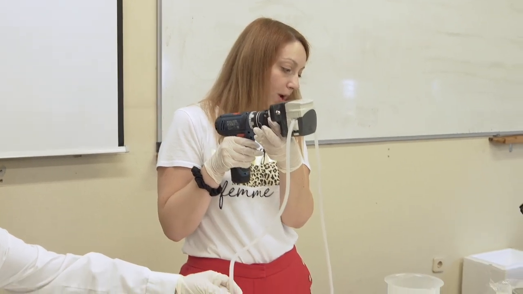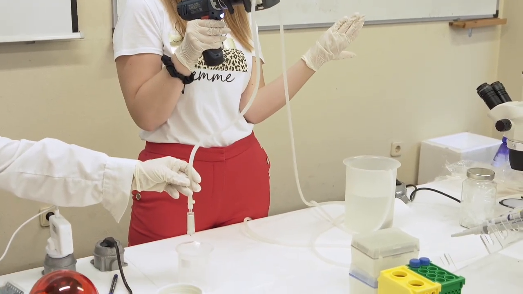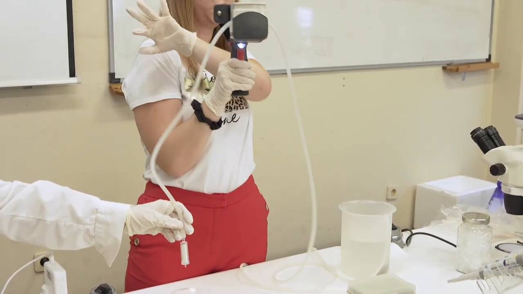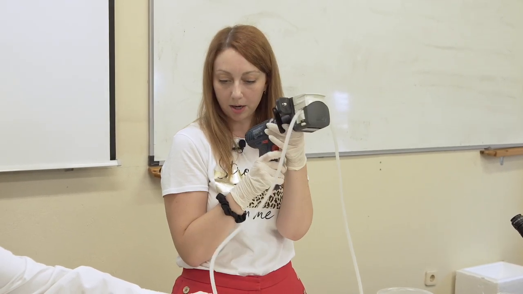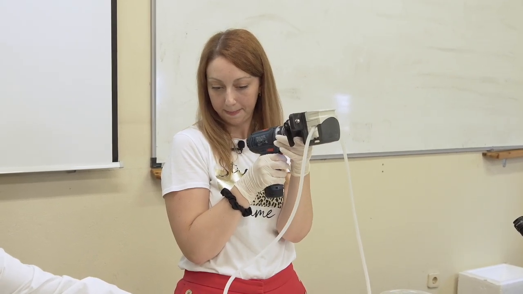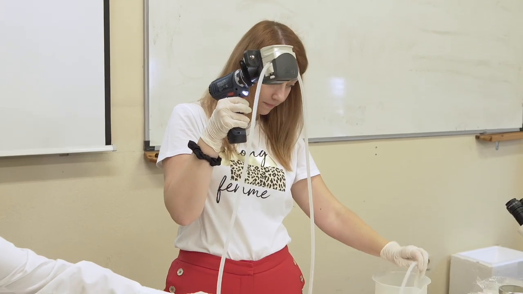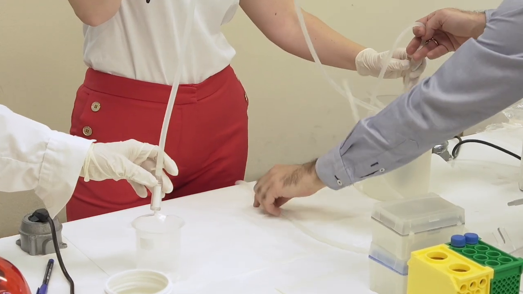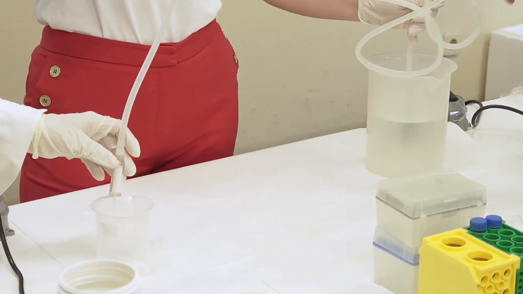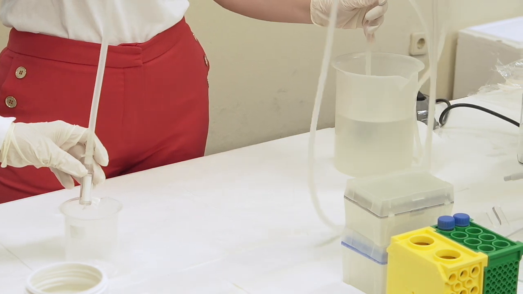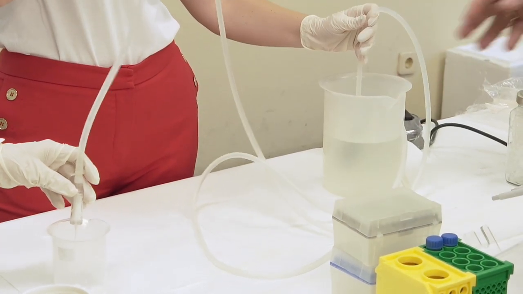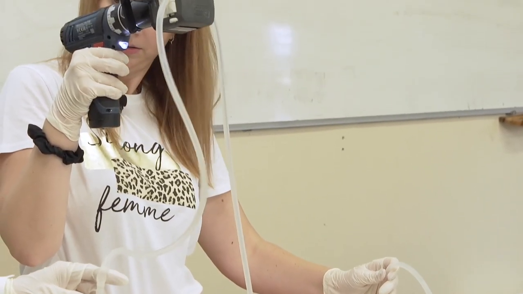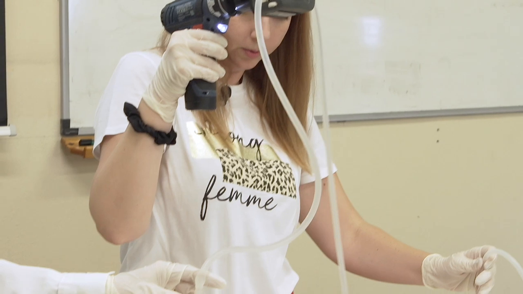We have to check that the water goes in the right direction. If it is not right, there is a button that changes the flow. So I will do it. Normally it's in the water. Yeah, that is very simple.